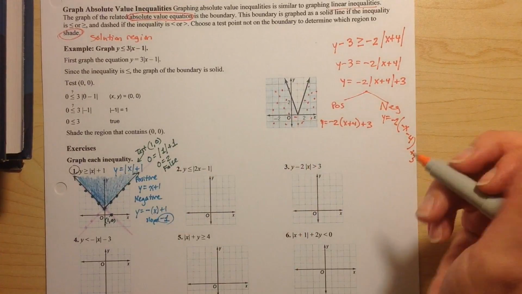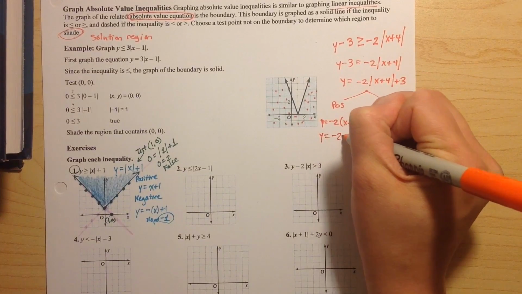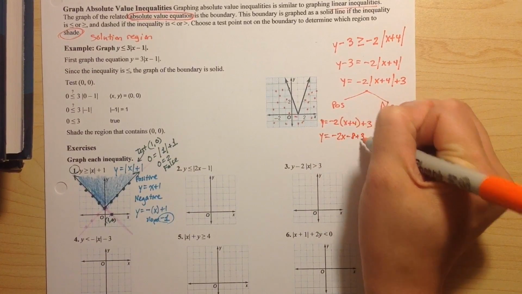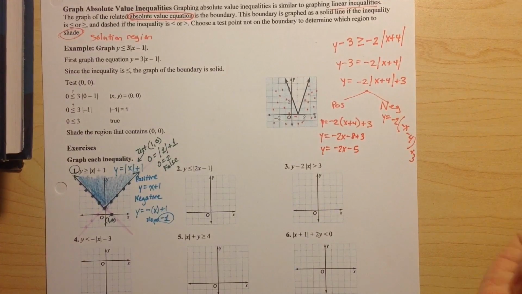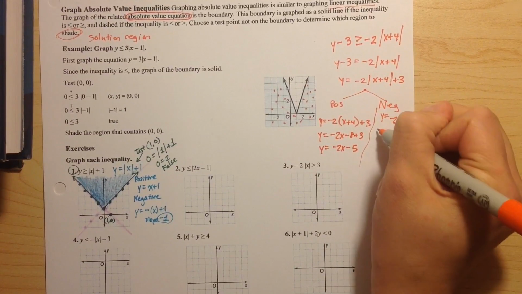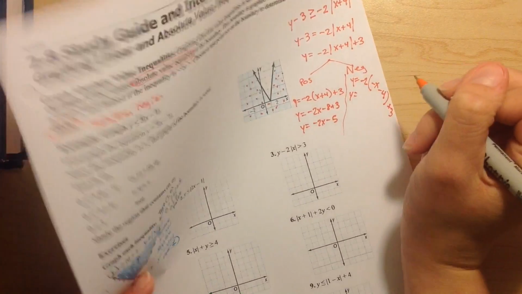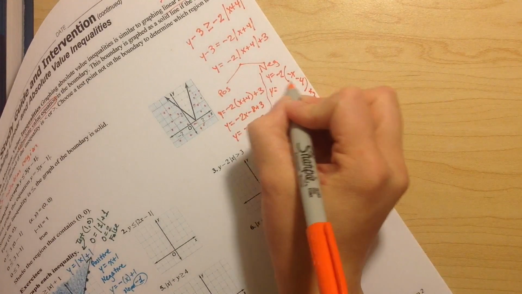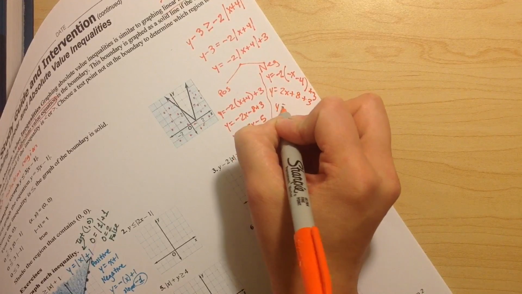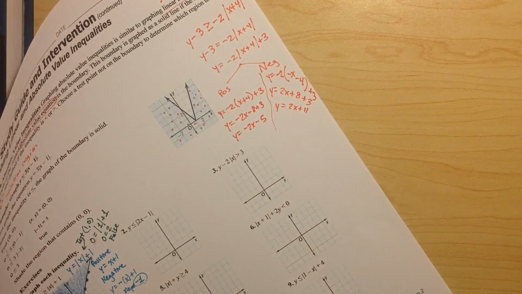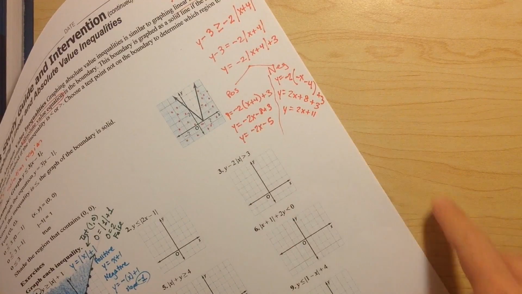I'm going to simplify a little bit. I end up with negative 2x minus 8 plus 3, so that's negative 2x minus 5. Over here, I get y equals, I'll twist this so you guys can see it straight, positive 2x plus 8 plus 3. So I have 2x plus 11 and negative 2x minus 5. Those are my two.